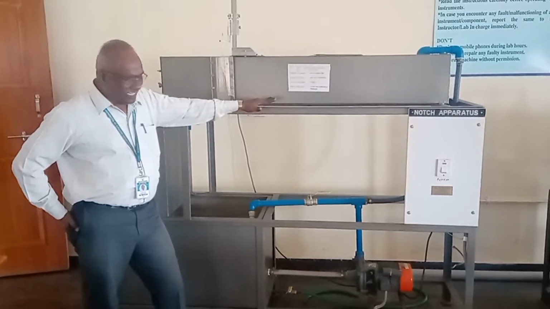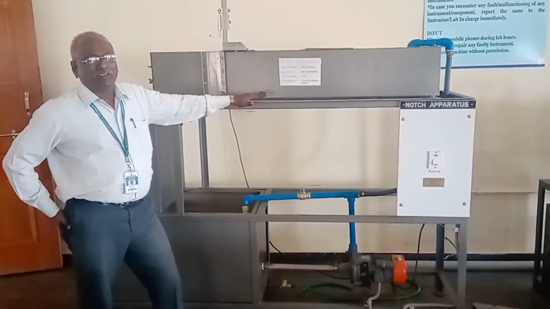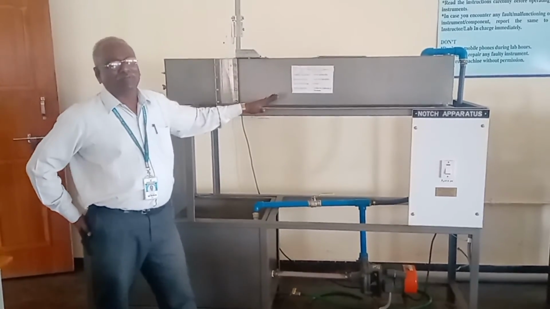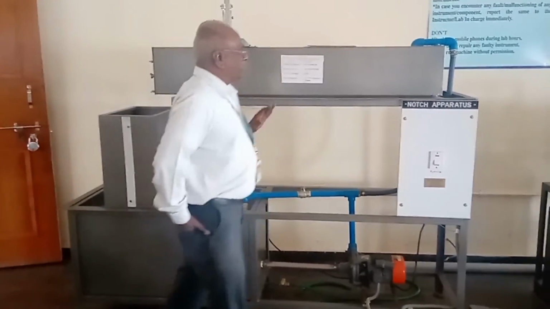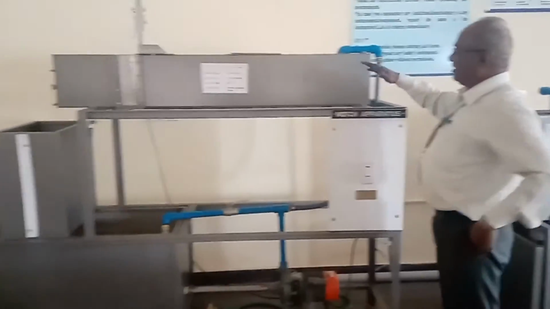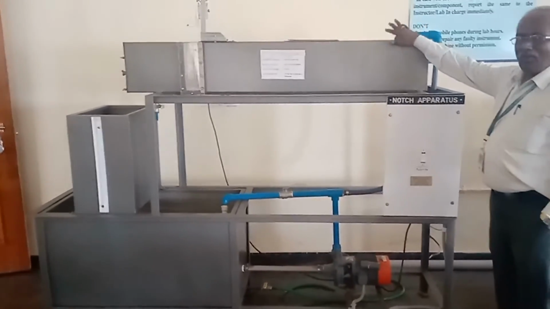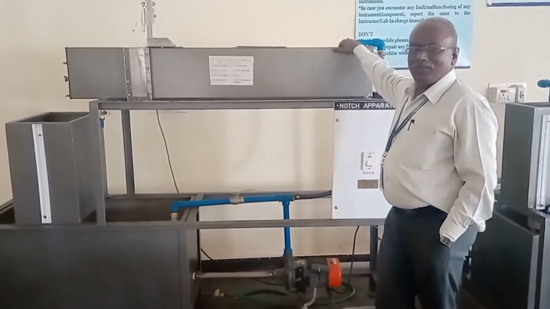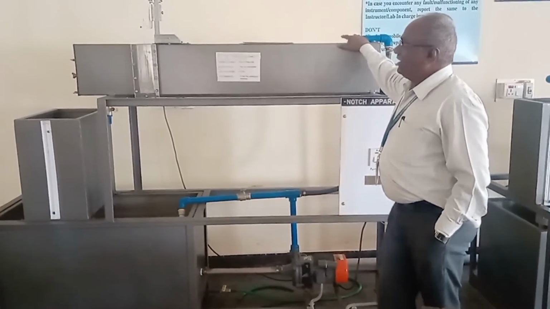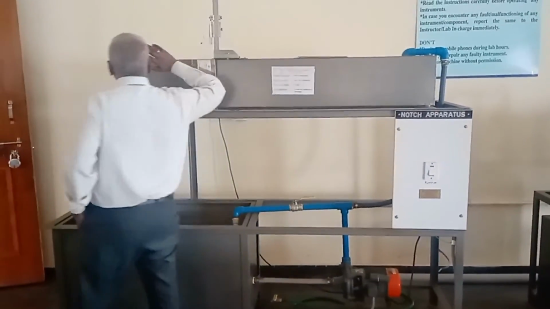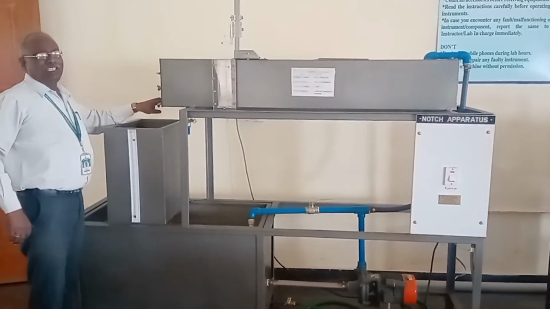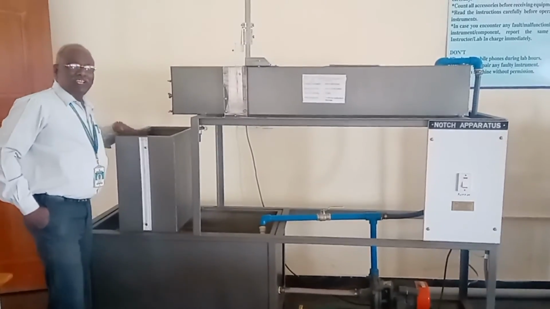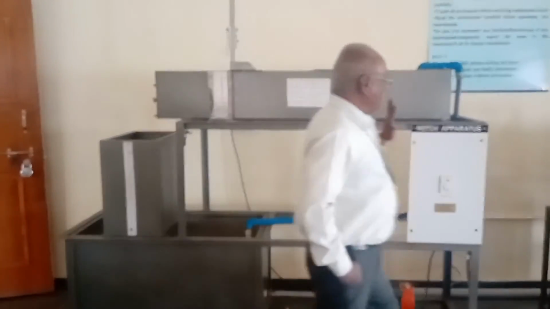In canals, usually by constructing a dam across the river, the water is allowed to flow to the different types of canals. In order to measure the discharge or quantity of the water, this instrument is used. This one is the model of the rectangular notch. Different types of notches are available. It could be a triangular notch or a rectangular notch. By using this, you can measure the quantity of the discharge. This is the model of the canal. You can measure the discharge or quantity of the water in cubic meter per second.